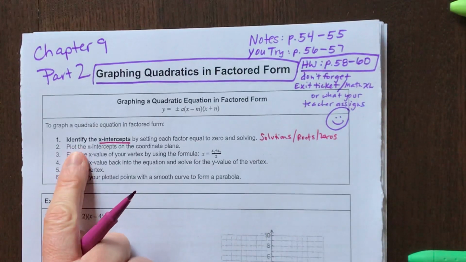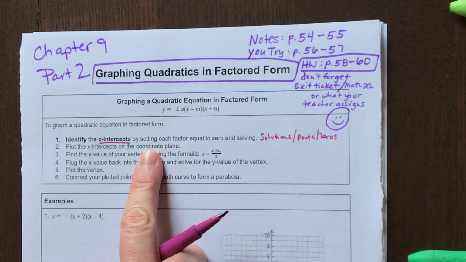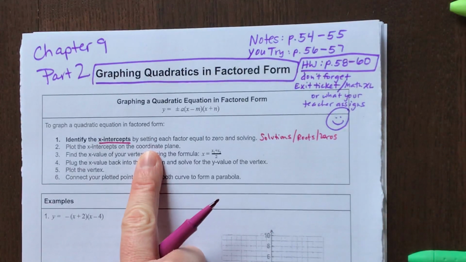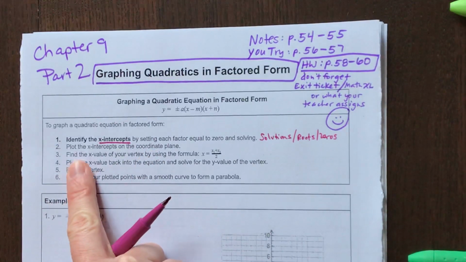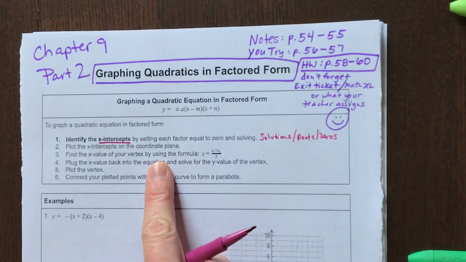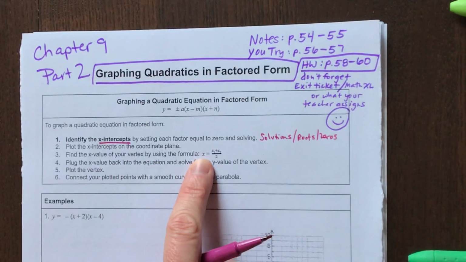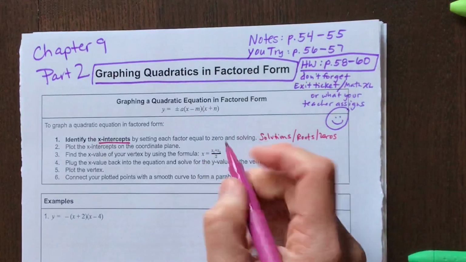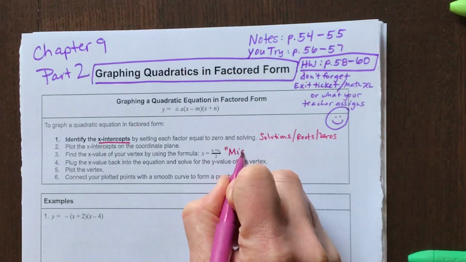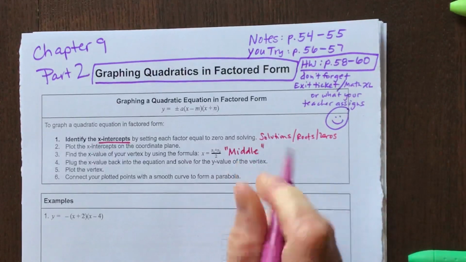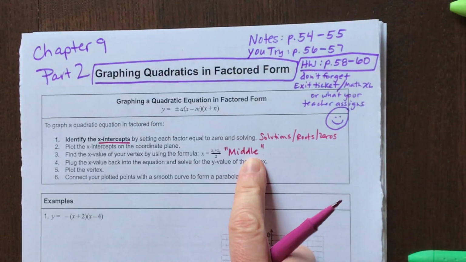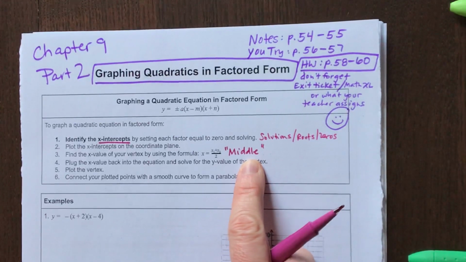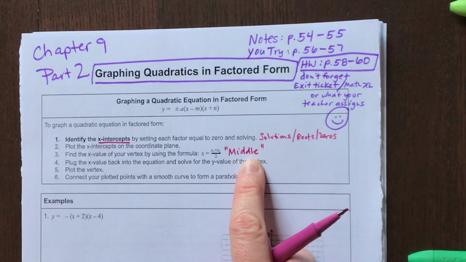Then what you're going to do is plot those two x-intercepts on your graph, or maybe you have one of the x-intercepts. Then for number 3, you're going to find the x value of your vertex by using this formula. X is equal to those two numbers added and then divided by 2. Or just think, what is exactly in the middle? Because you have what's called an axis of symmetry that cuts your picture perfectly in half, your axis of symmetry should go in between wherever those two numbers are.